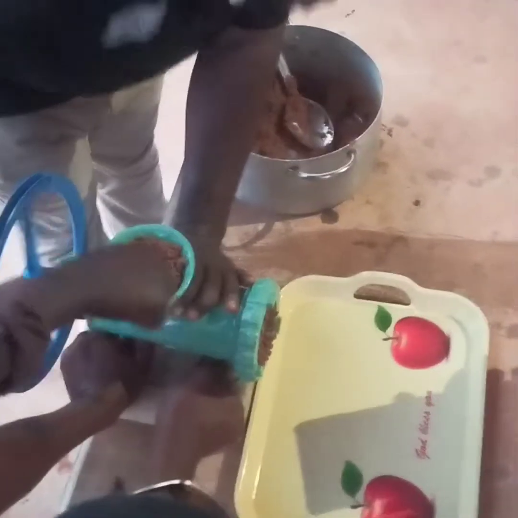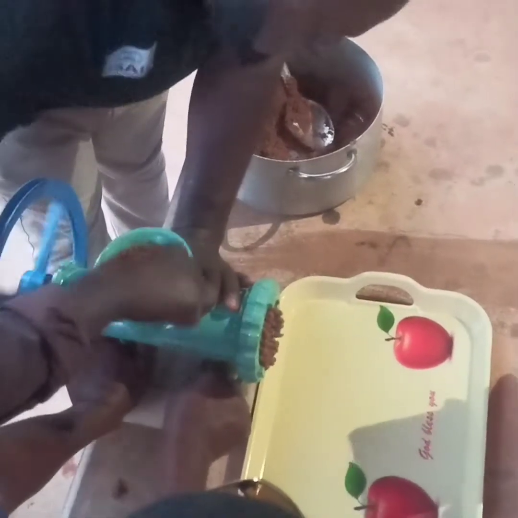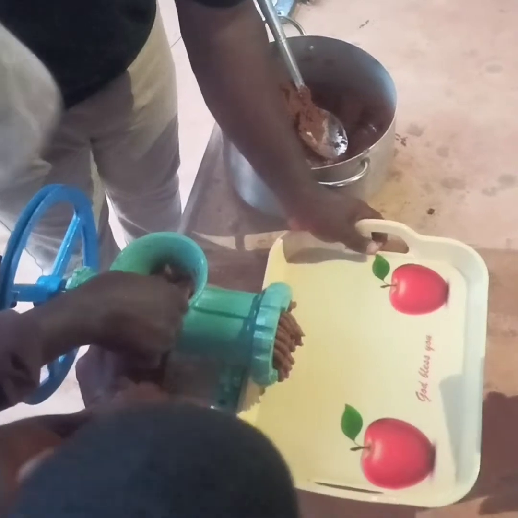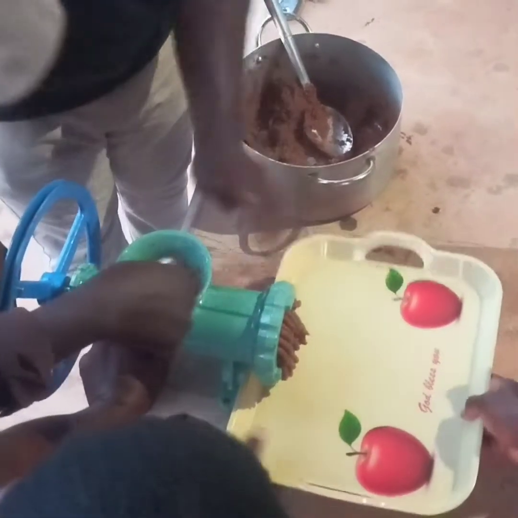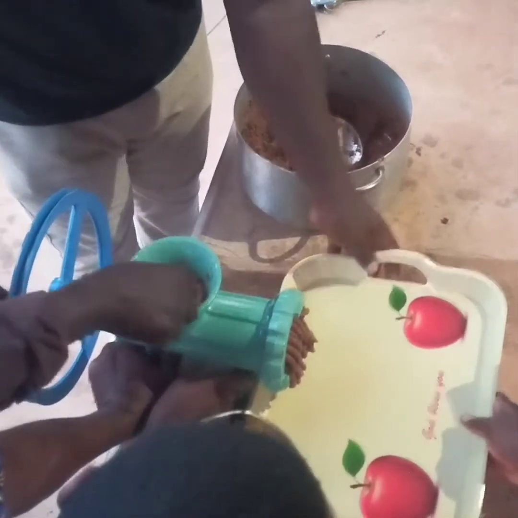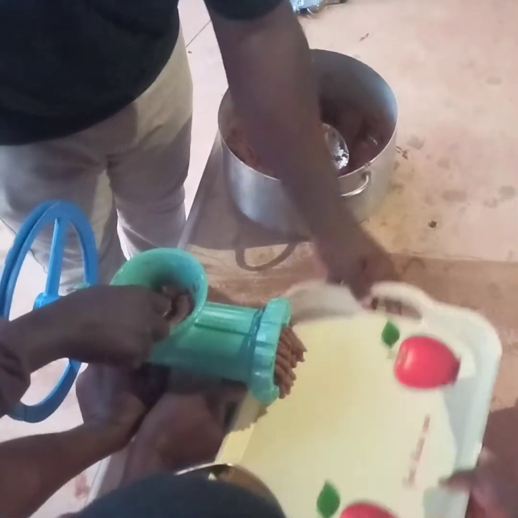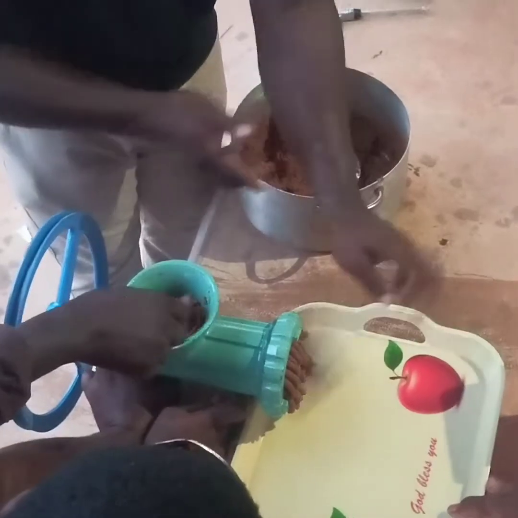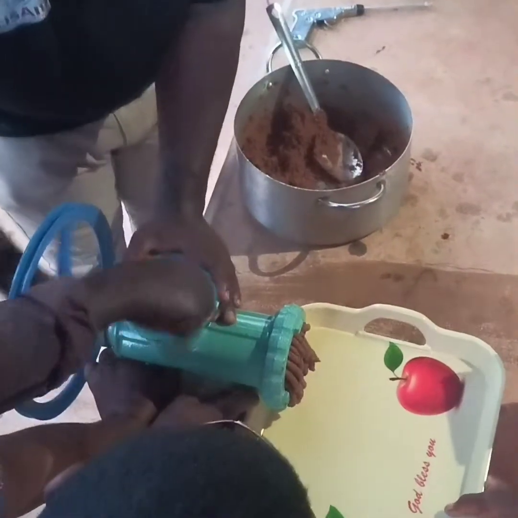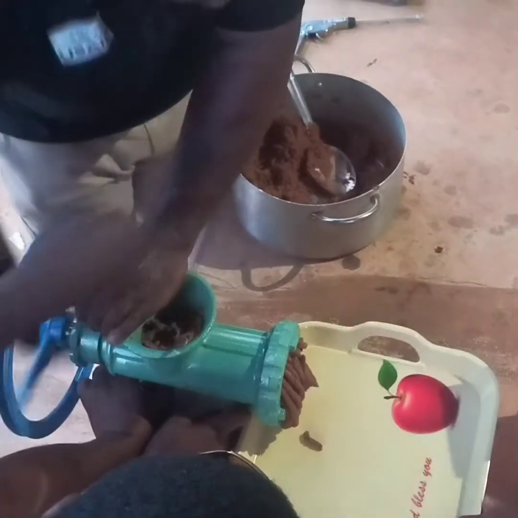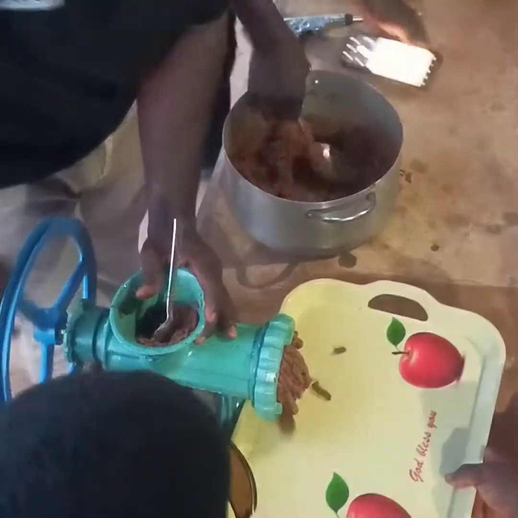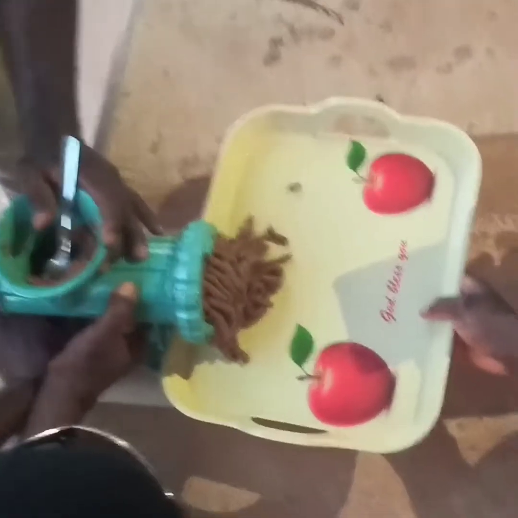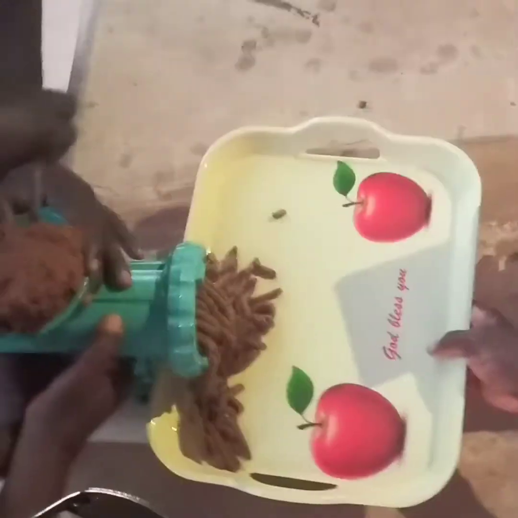I see it. So this is meant to enter. So if I'm turning it, you can be doing it like this, so it will be dropping. You can start from here, then take it back to drop, then you start again. Exactly.